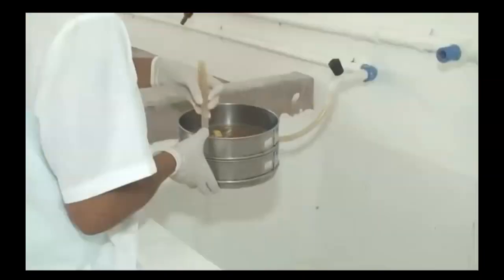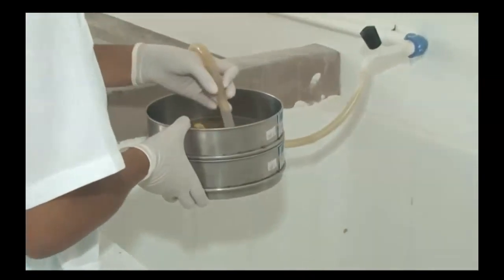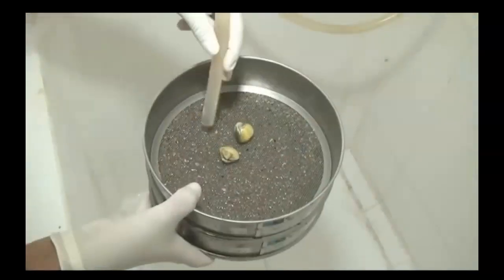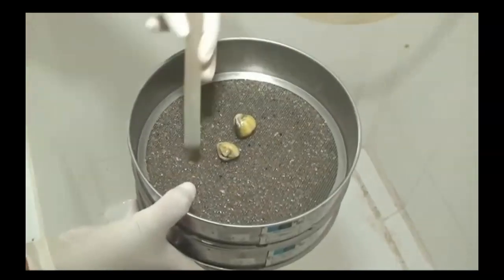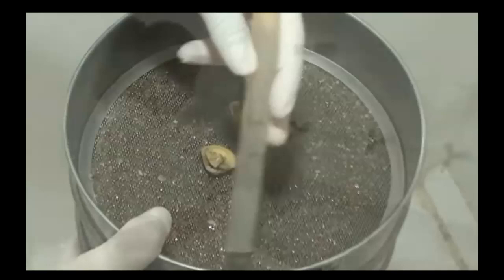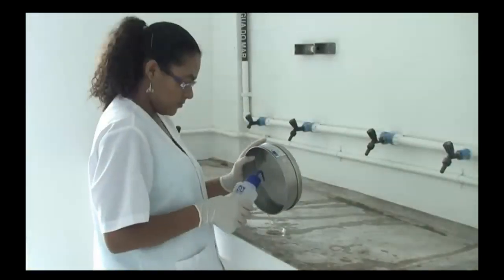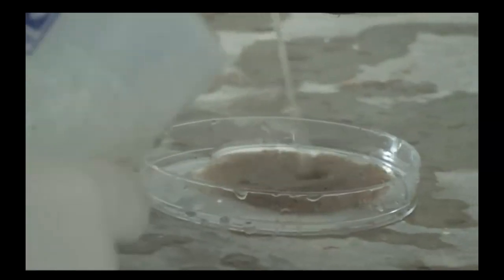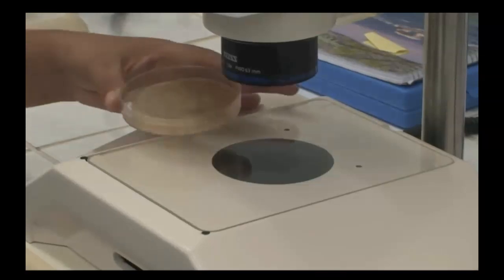Once collected, the sediment is sieved through different mesh sizes, permitting the classification of the fauna into macrofauna and meiofauna. Specifically for the meiofauna, the material retained on the smaller mesh size is then observed under a stereo microscope.